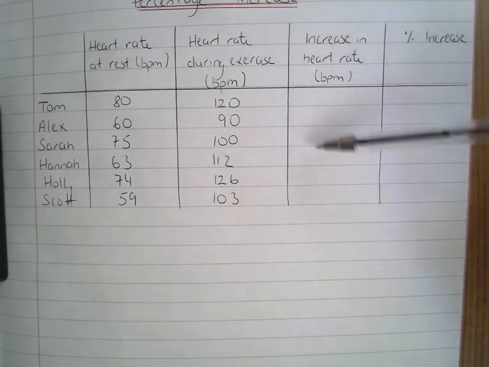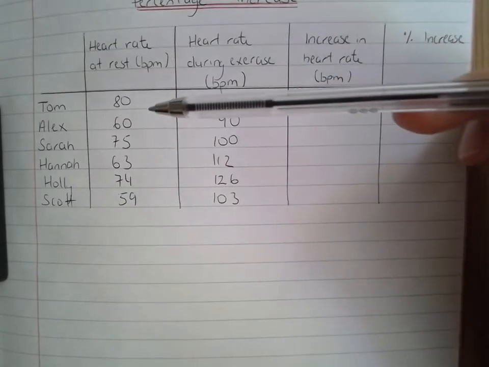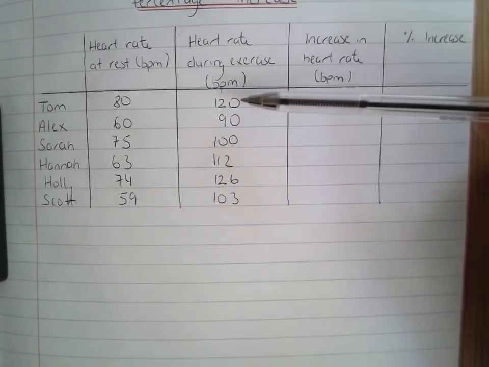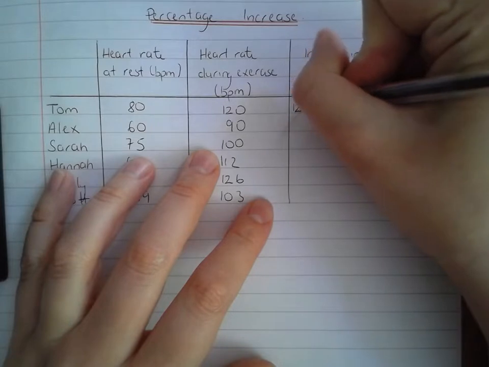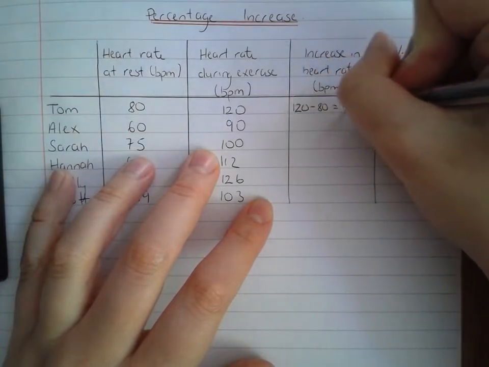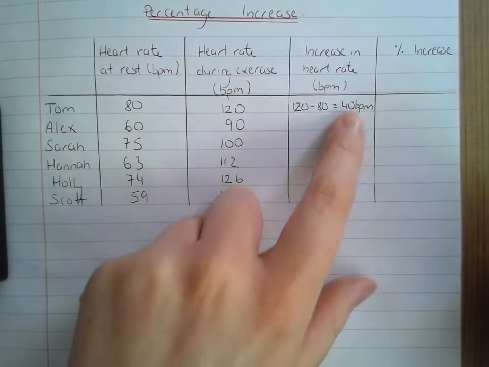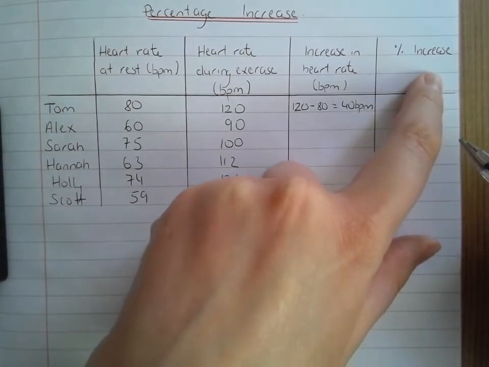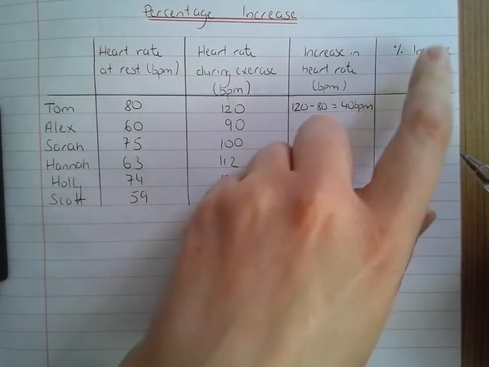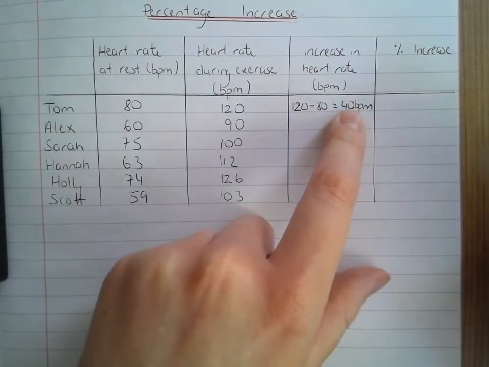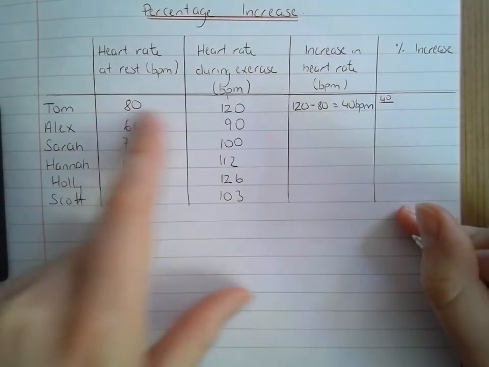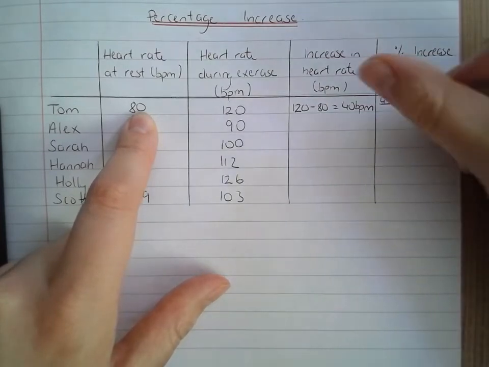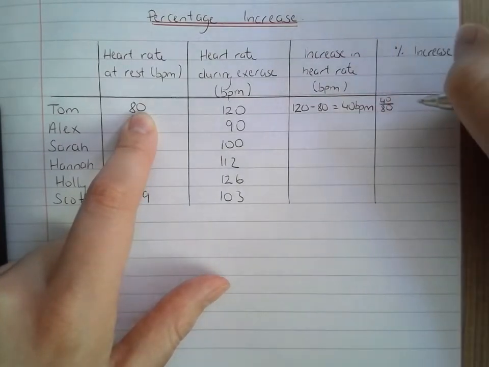Okay, so the third column here, I've just got increase in heart rate. Okay, so we can see Tom starts with a heart rate of 80. It increases to 120. So his actual increase is going to be 120 minus 80 is 40. So his heart increases by 40 beats per minute. Okay, but in the question, you wouldn't be asked to just get the increase, you'd be asked to get the percentage increase. And to do this, you take the increase, which we've just calculated as 40, and you divide 40 by his original resting heart rate. So it's going to be 40 divided by 80, and then you multiply all that by 100.